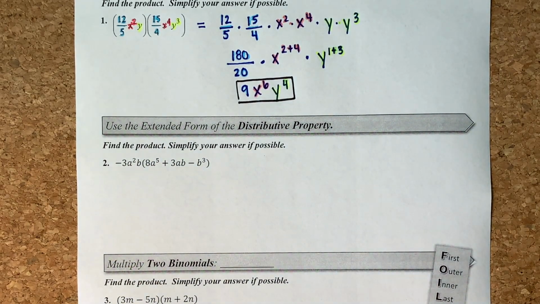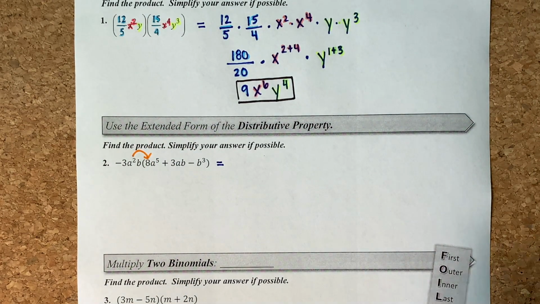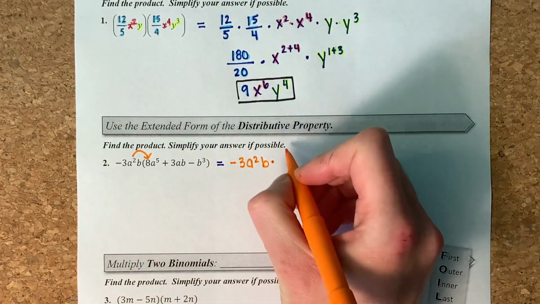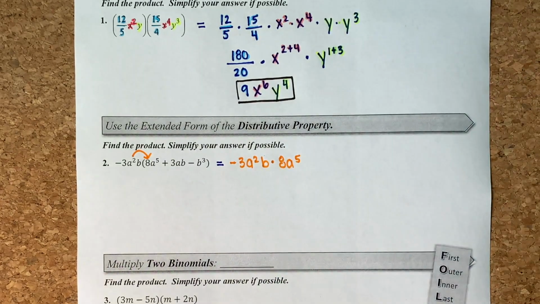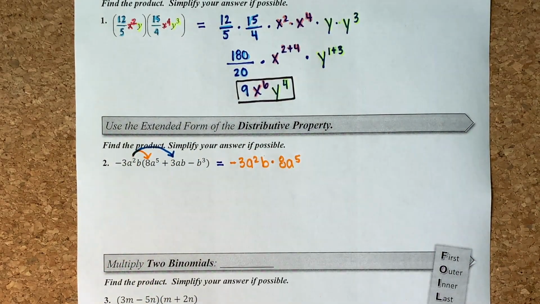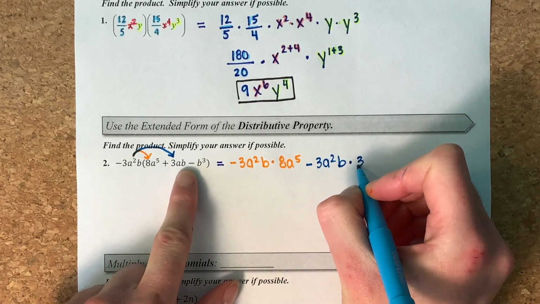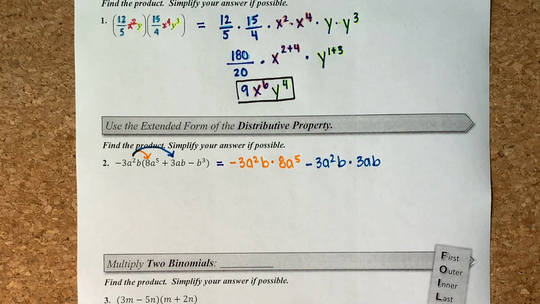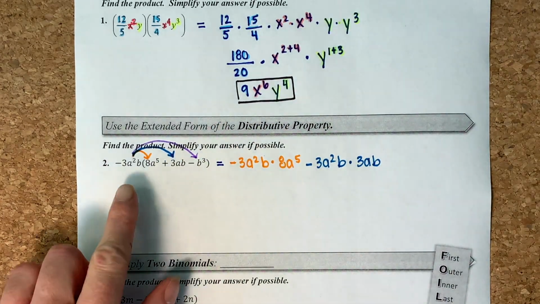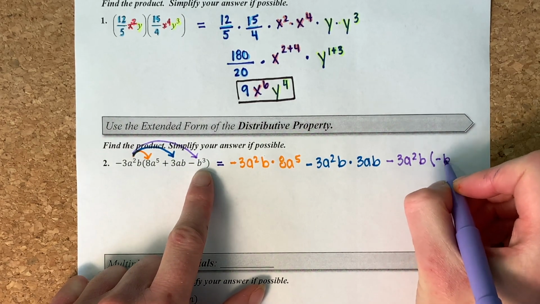Let's start by taking -3a squared b and multiplying it by 8a to the 5th. And I'm just going to start by writing that out. So we're taking -3a squared b times 8a to the 5th. Then we'll multiply the -3a squared b times the 3ab, and I'm going to write that out. So we're taking -3a squared b times 3ab. And lastly, we're going to take the negative 3a squared b and multiply it by negative b cubed. So to write that out, we're taking negative 3a squared b times negative b cubed.